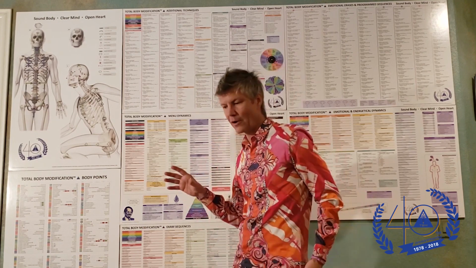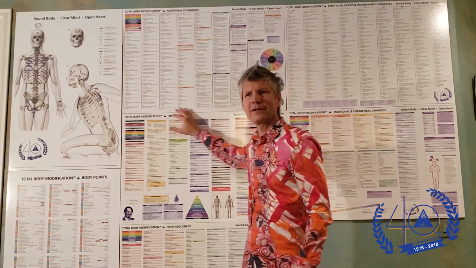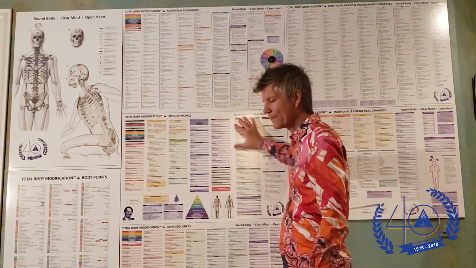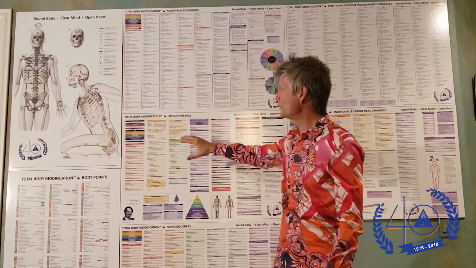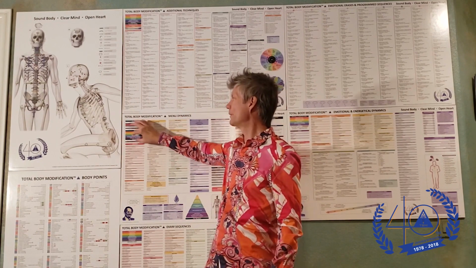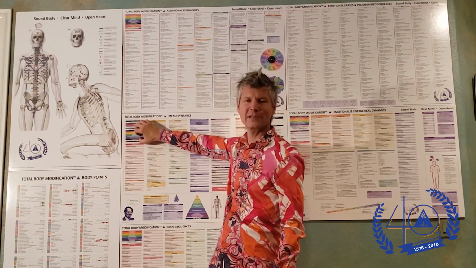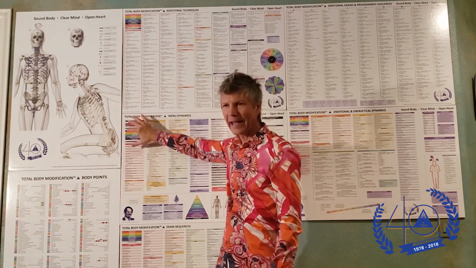First of all, there are 7 charts. And the main chart, the center, the hub of it all, is the menu dynamics chart. Within the menu dynamics chart is a little box right here, and believe it or not, contained in this little tiny box is all of TBM, or at least the gateway to get to all of TBM.